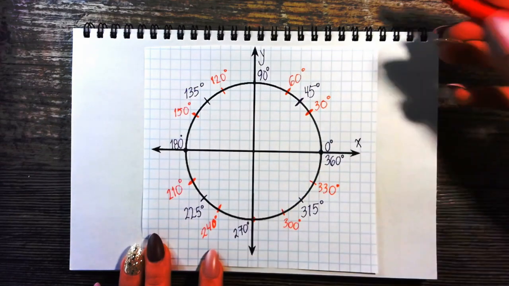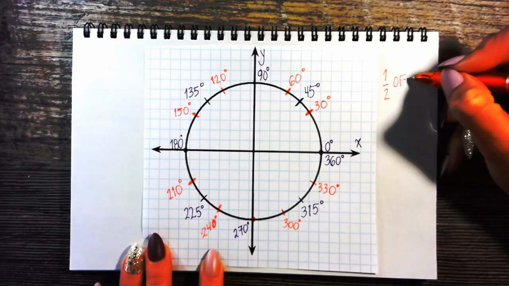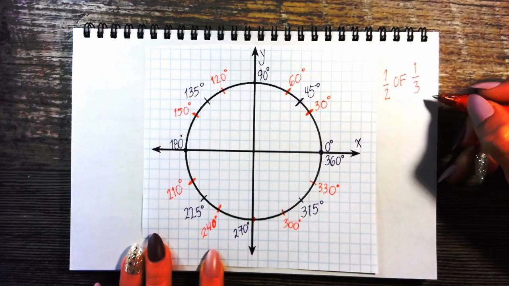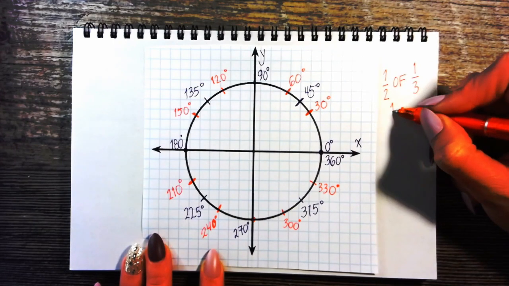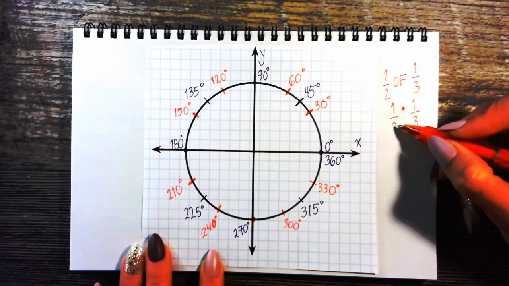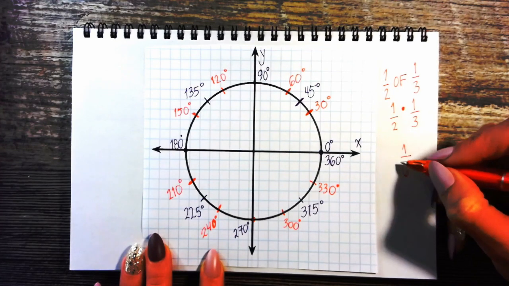Of, we've gone over many times, 1/2 of 1/3 of means multiply. How do we multiply fractions? You just multiply numerators and denominators, no big deal. 1/6.